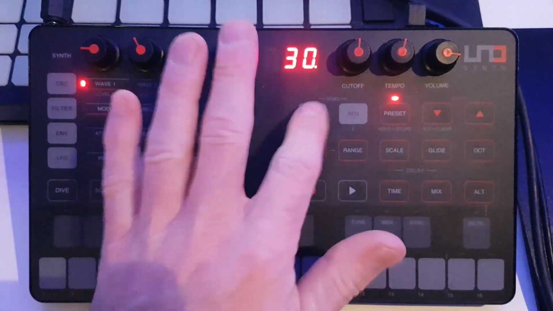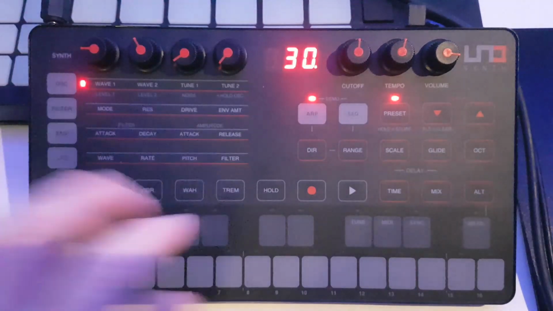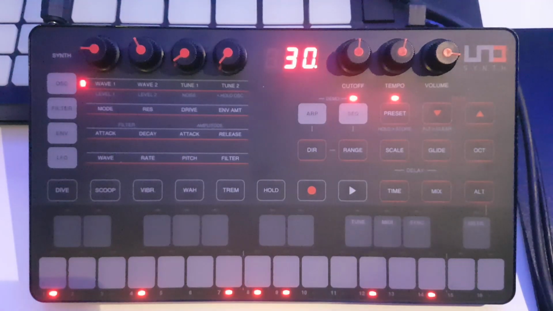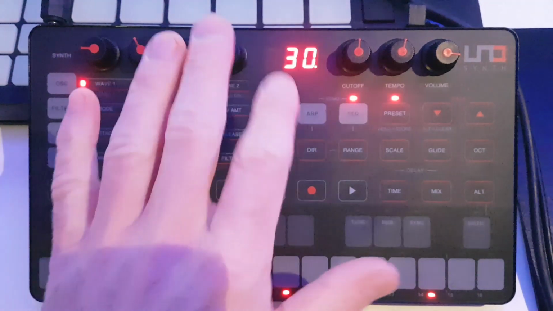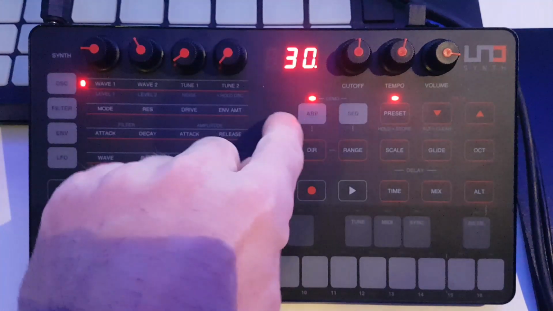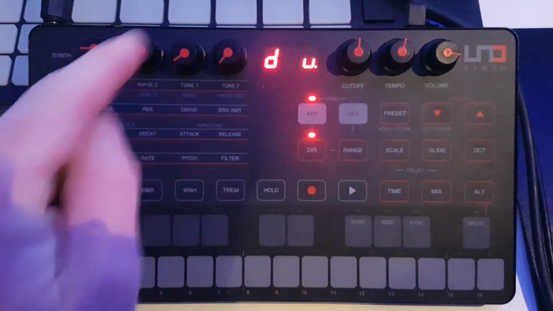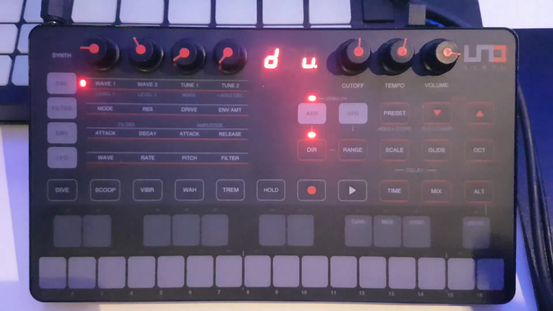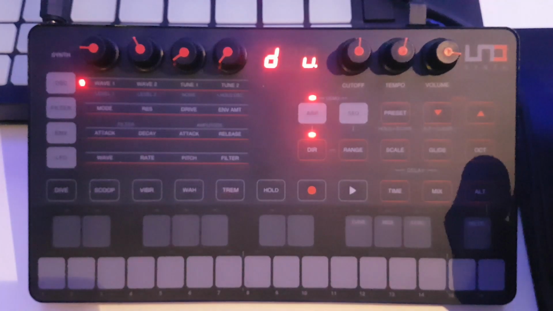Then we've got the arpeggiator and the sequencer. If you press the arpeggiator, it is activated. If you press the sequencer, it is activated. When we're in arpeggiator mode, we can see these are linked to here. So we've got direction, which gives us various different options, again, which we change with the up and down buttons here.